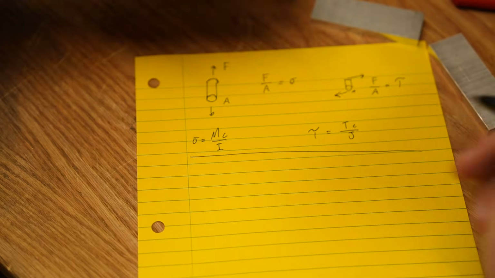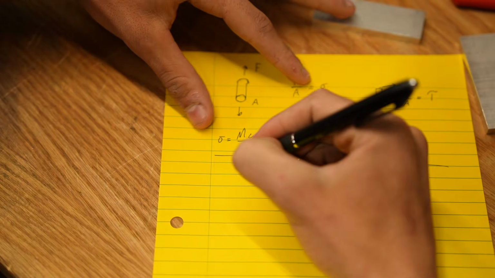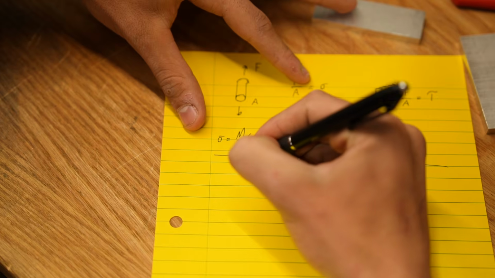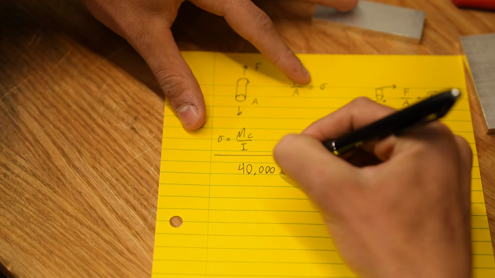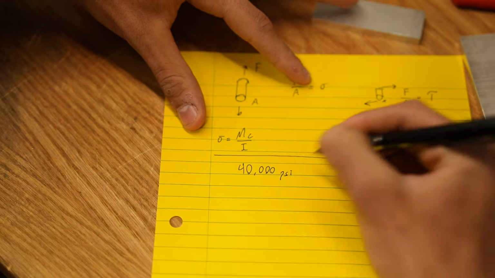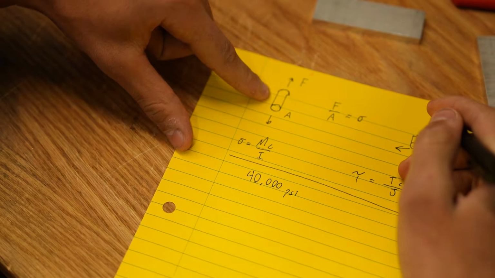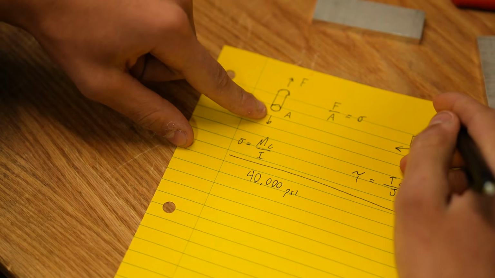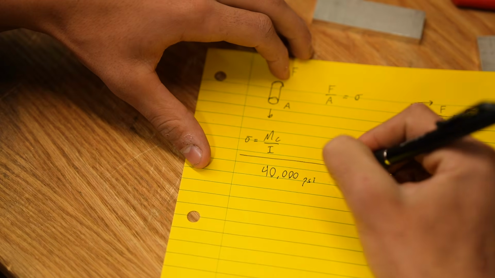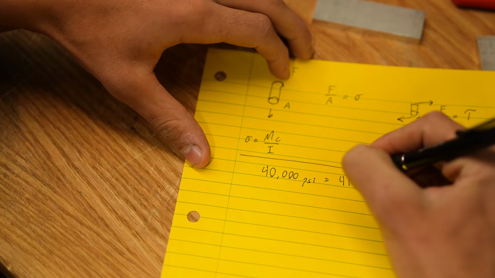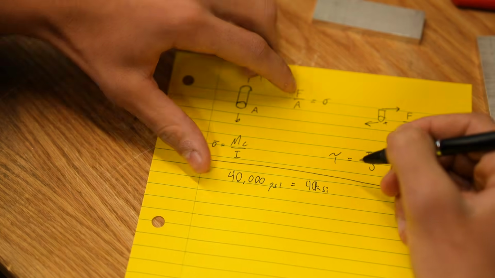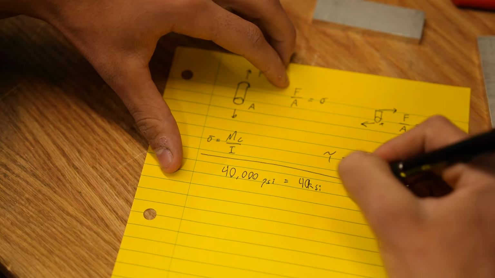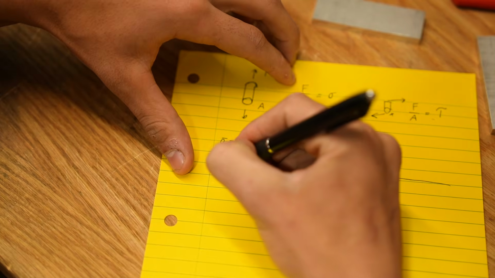For aluminum, the stress we're going to look at for bending is 40,000 pounds per square inch, right? Looking back at our normal force, that's 40,000 for every square inch of area. We can also write that as 40 KSI, or kilopounds per square inch. And that's going to be for aluminum.